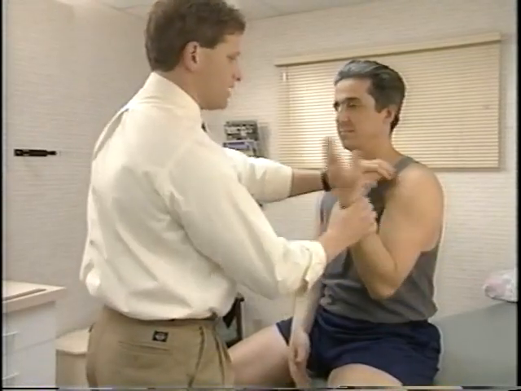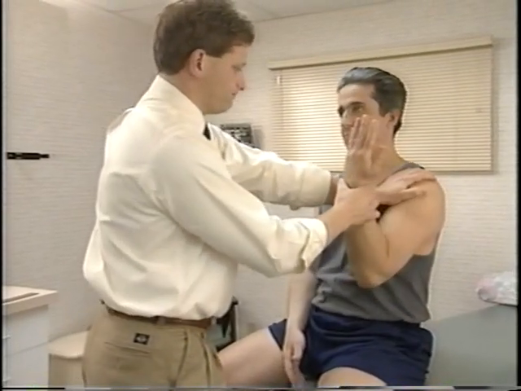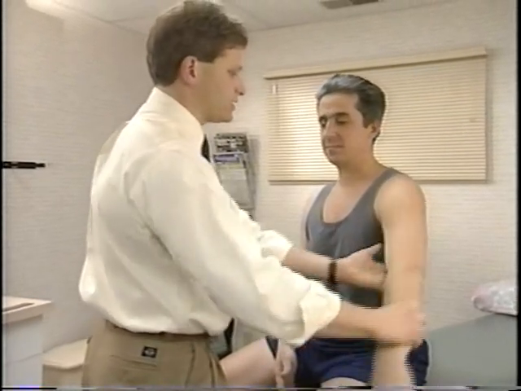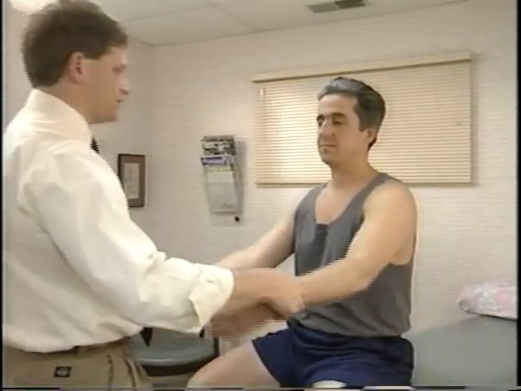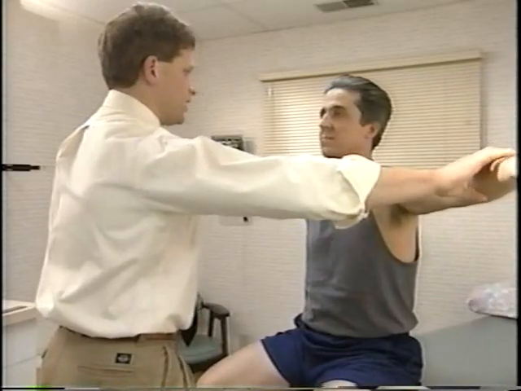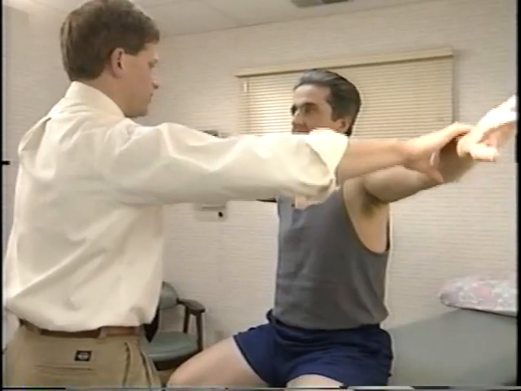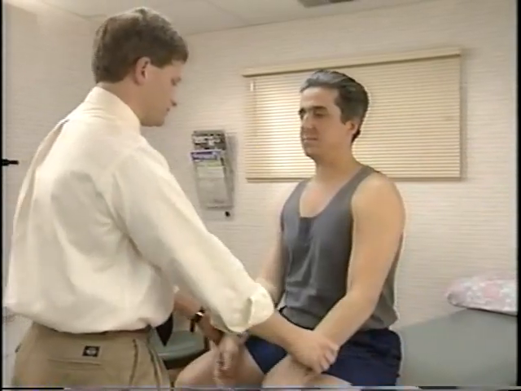You would also test the biceps. Don't let me straighten your arm out. Excellent. And the triceps. Don't let me bend your arm. Very good. And lastly, the deltoid muscles out to the side. Don't let me bring your hands down again. Very good. You can bring your hands down.